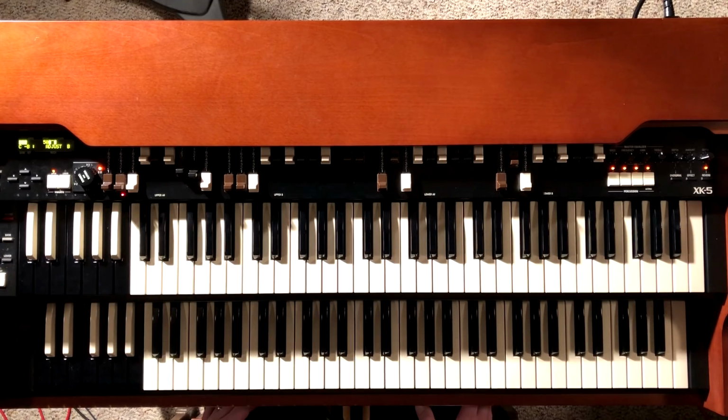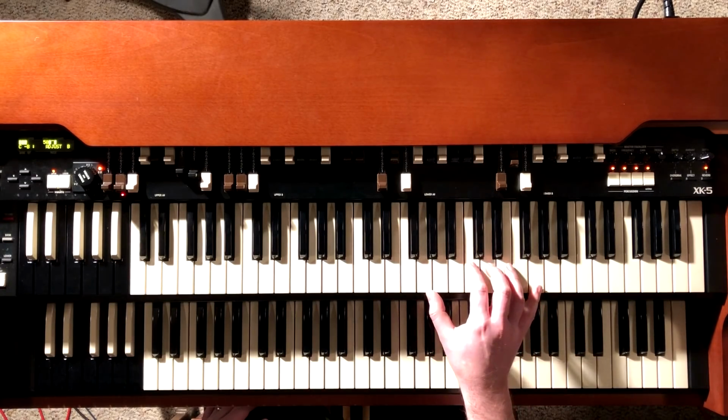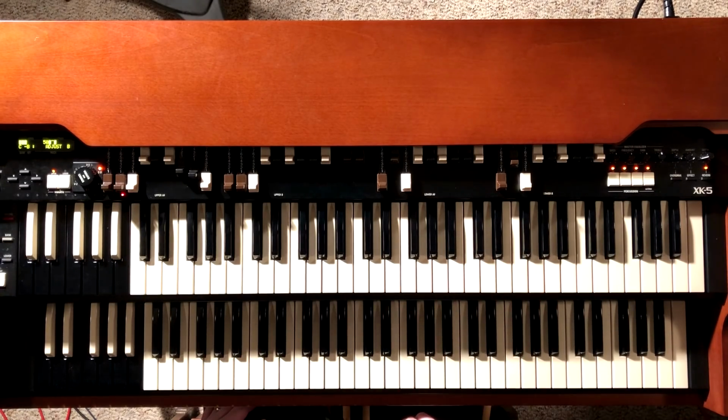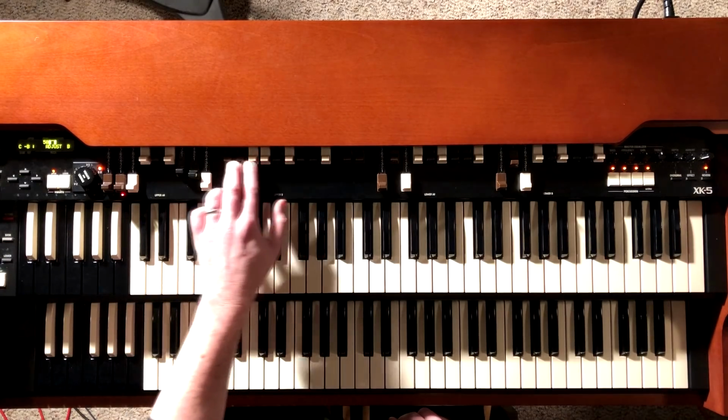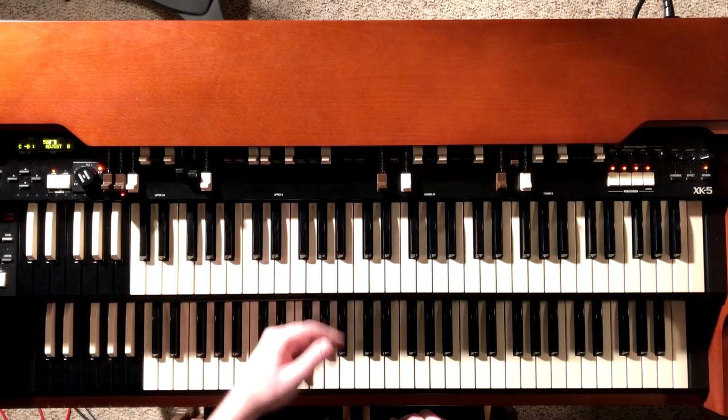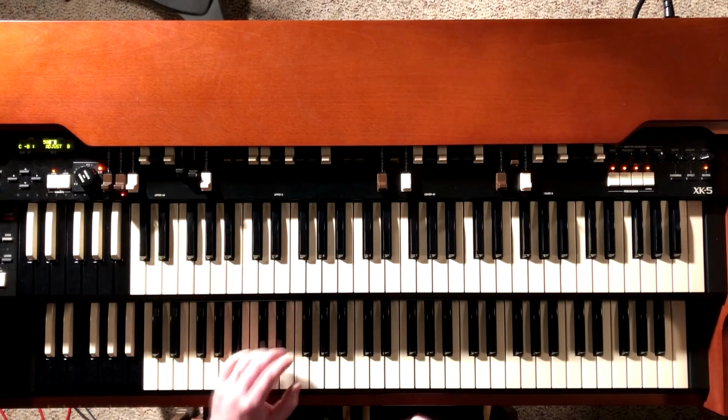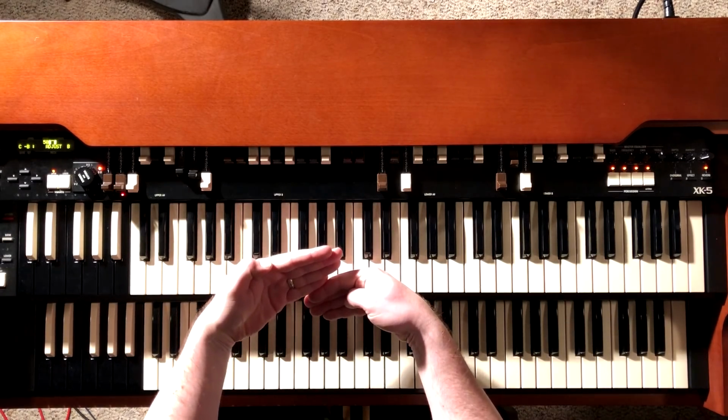Now, one of the main features of the XK5 is the multi-contact system. And the multi-contact system is directly related to how it actually produces Keyclick. The multi-contact system is a way to represent and emulate the contact system of a vintage Tonewheel Hammond. In a vintage Tonewheel Hammond, each of the 9 drawbars has a corresponding bus bar underneath the keys, and they are stacked vertically on top of each other.